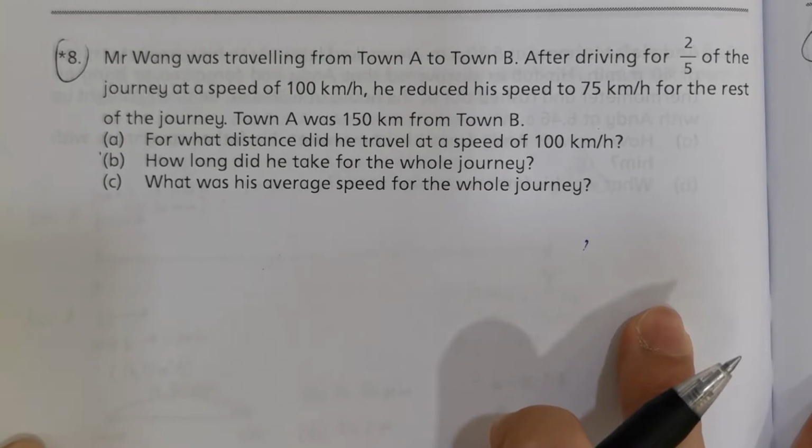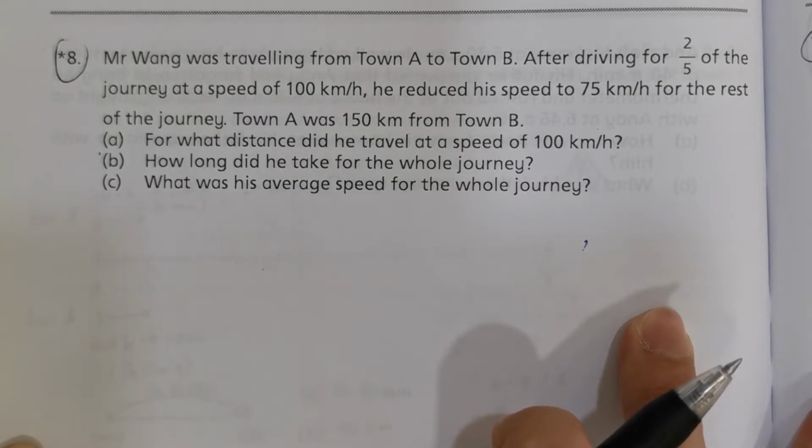Mr. Wang was traveling from town A to town B. After driving for 2/5 of the journey at a speed of 100 kilometers per hour, he reduced his speed to 75 kilometers per hour for the rest of the journey. Town A was 150 kilometers from town B. For what distance did he travel at the speed of 100 kilometers per hour? How long did he take for the whole journey? What was his average speed for the whole journey?